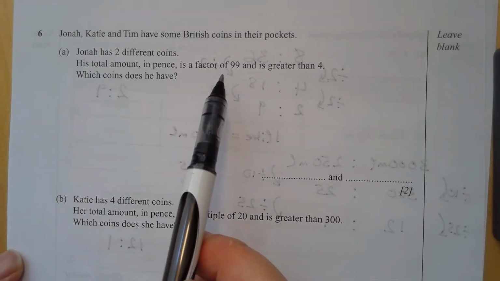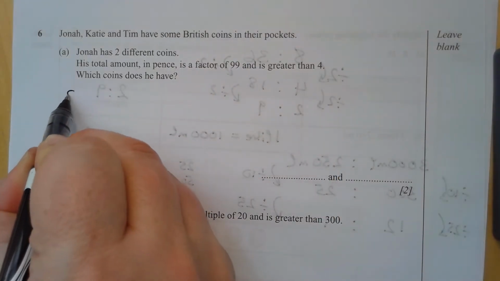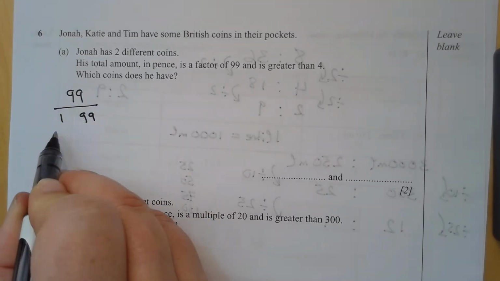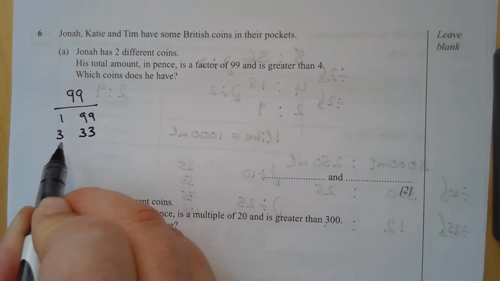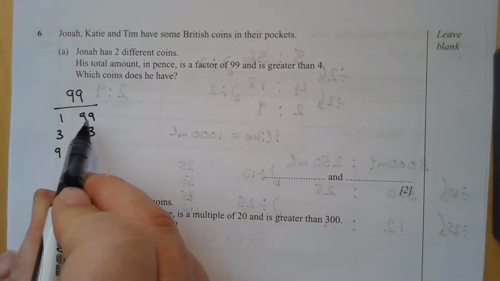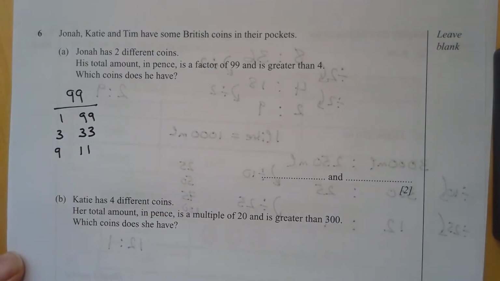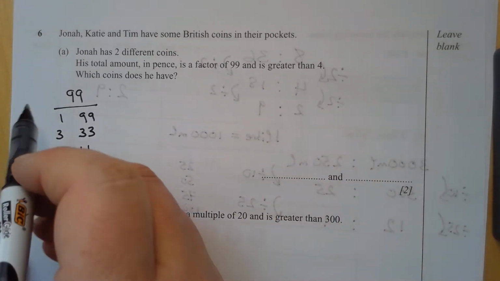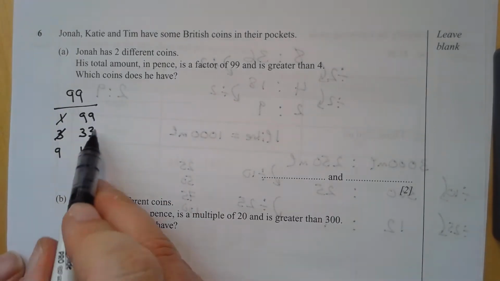His total in pence is a factor of 99. So let's talk about what our factors of 99 are. 1 and 99. 2 doesn't go, it's not an even number. 3 and 33. 3 multiplied by 33 is 99. We've also got 9 and we've got 11. So these are all the factors of 99. It has to be a number that's greater than 4. So the total amount is greater than 4. So it's not 1, so we can cross that one off. It's not 3. It has to be greater than 4. So we're looking at these.